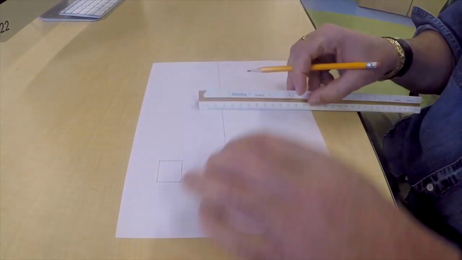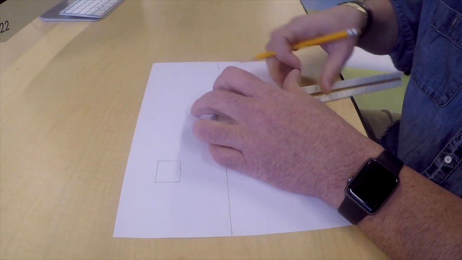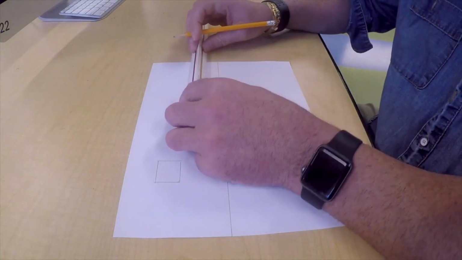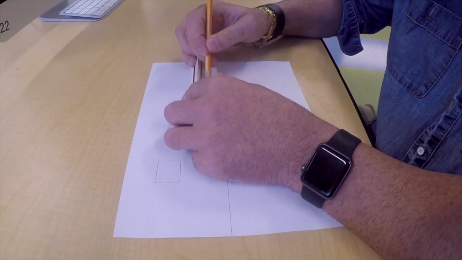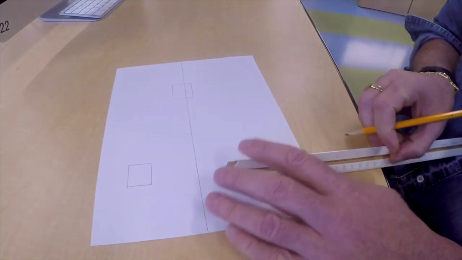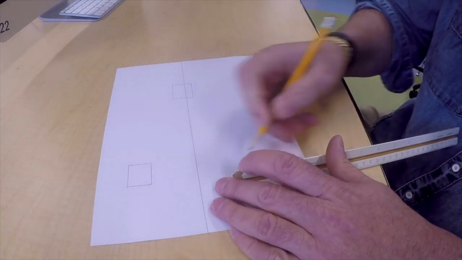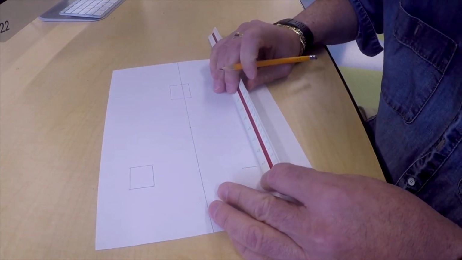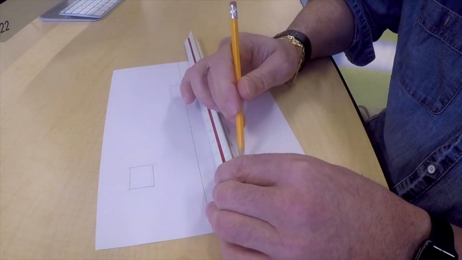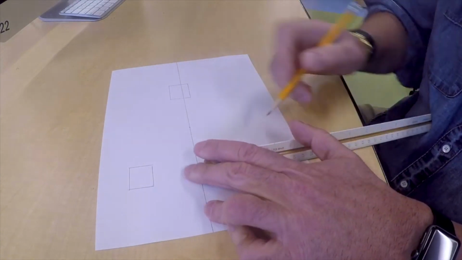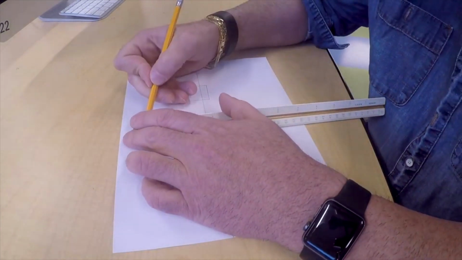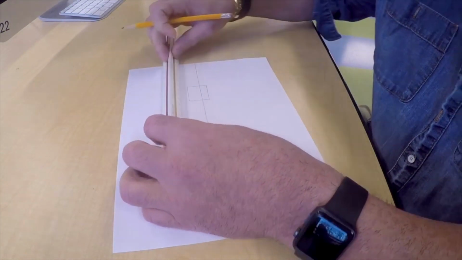Okay, one above. One on. One below. You can make these however big you want to make them, but don't go too big. Alright, so now we want to have one that overlaps each other. So I'll draw this in very lightly.